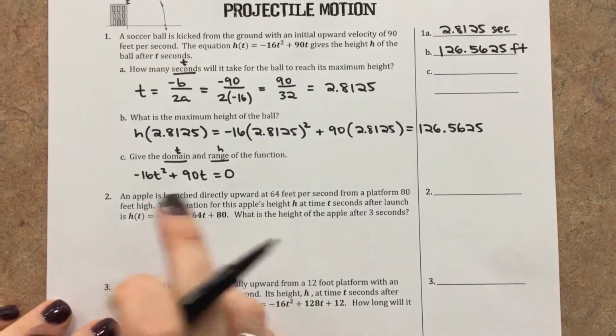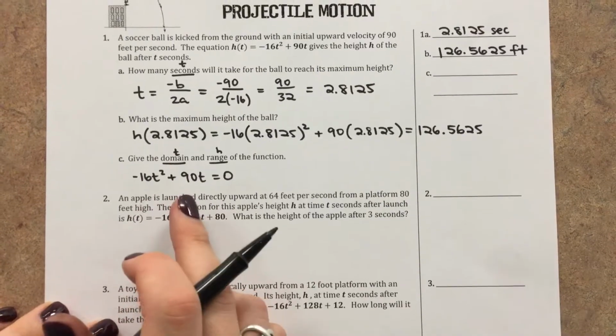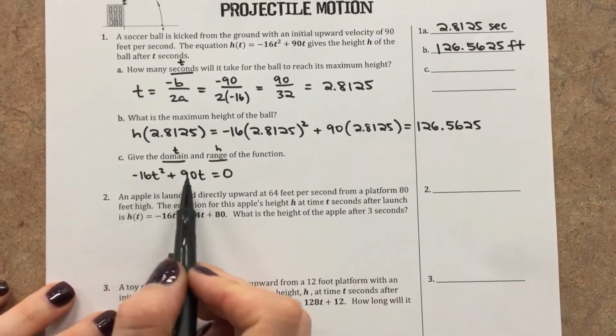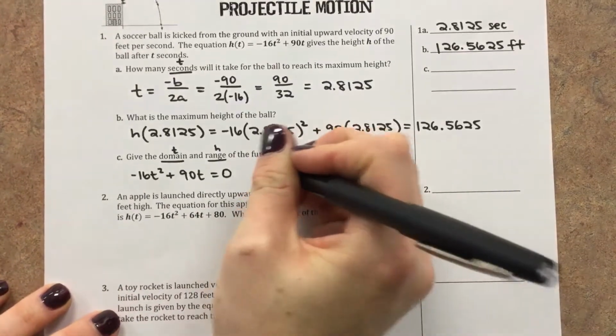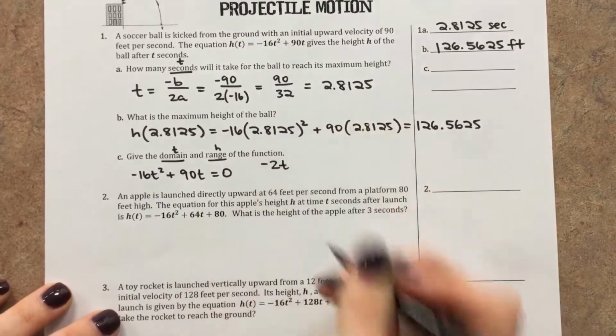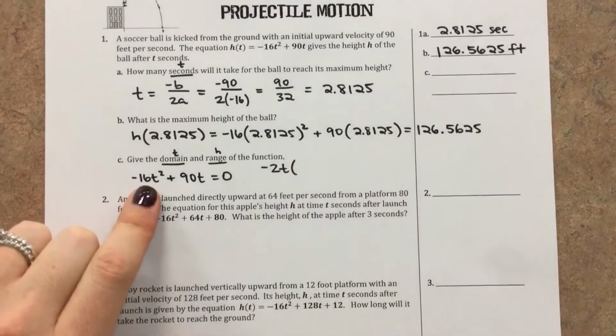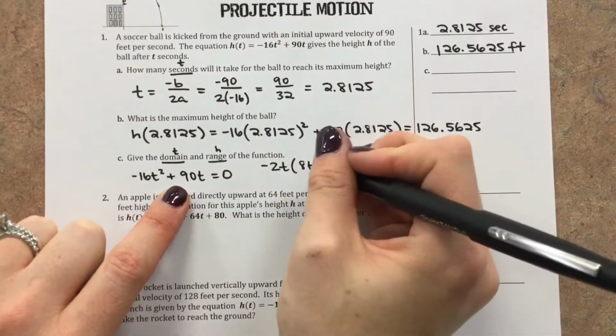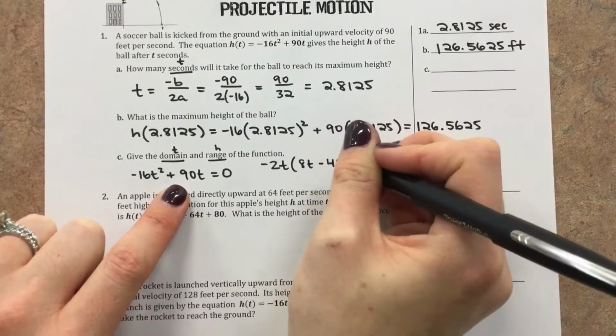So this is actually factorable. Anything that has just 2 pieces right here, you're able to factor it by taking out a GCF. So we can take out a 2, might as well take out a negative 2, and a t. Then in parentheses, divide this by negative 2t, and I get 8t. Divide this by negative 2t, and I get negative 45.